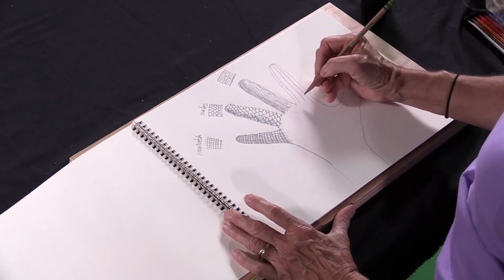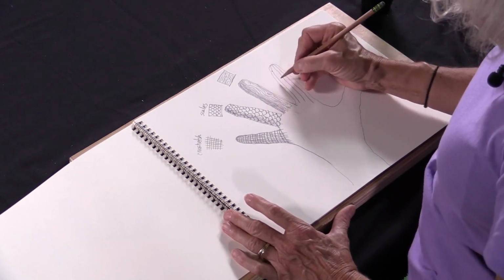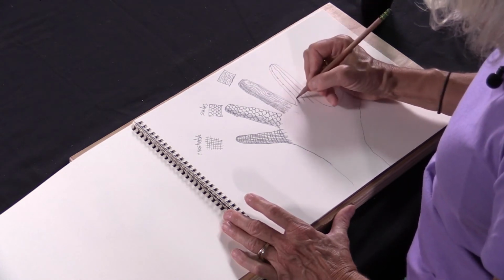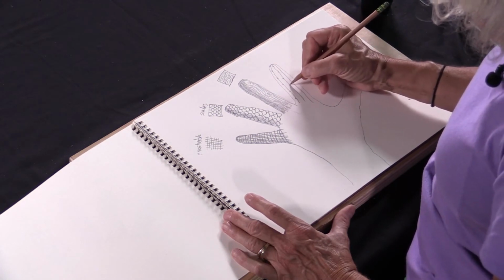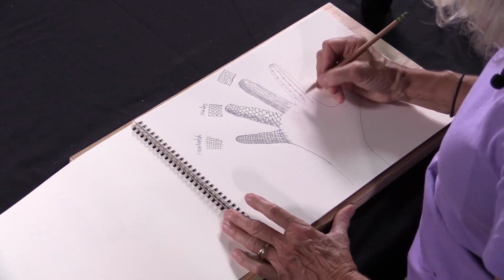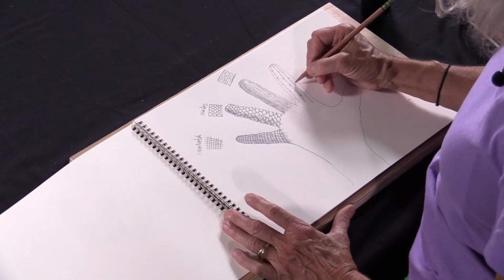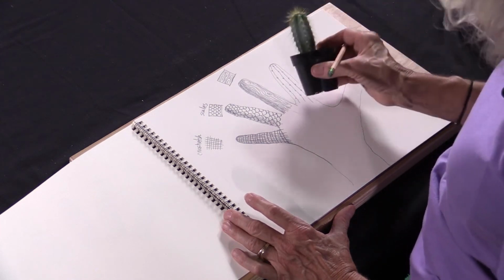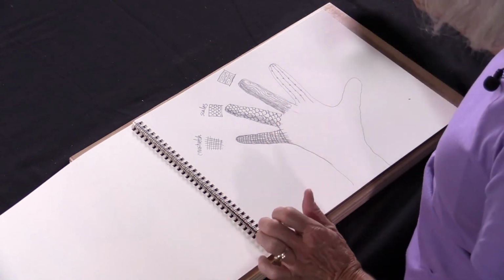So I have the spines of the cactus, and now I'm going to create some little dots along here, along the spines, and that will be where the spines, the little prickly things, come out in each spot. So I was looking to see whether they all come out equally. Not always.